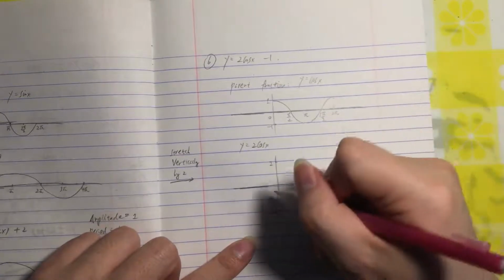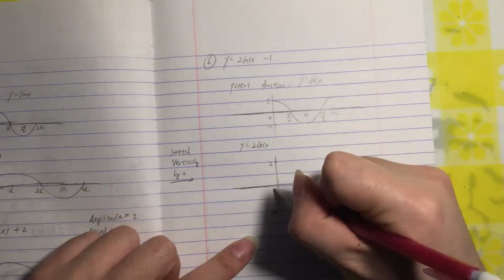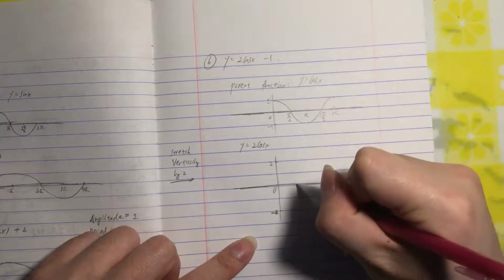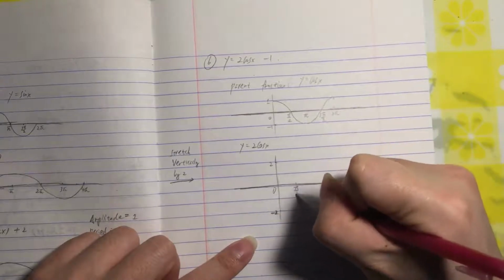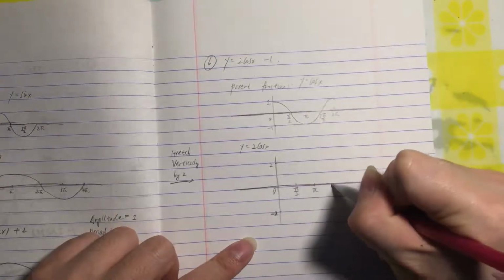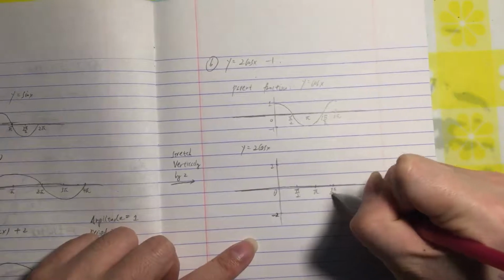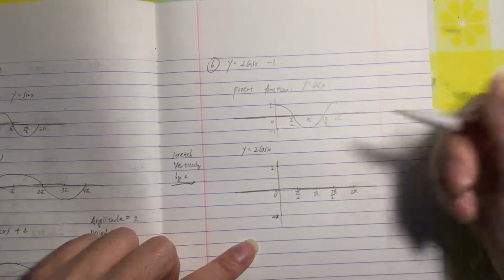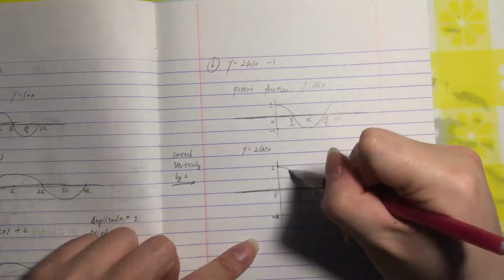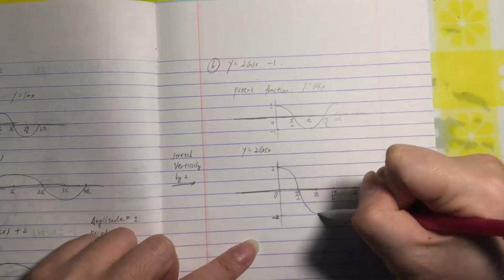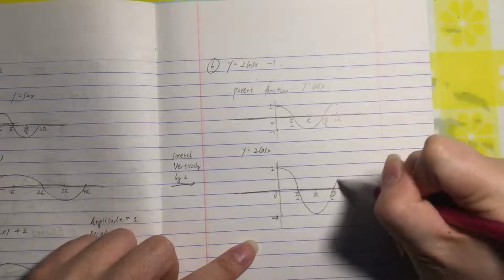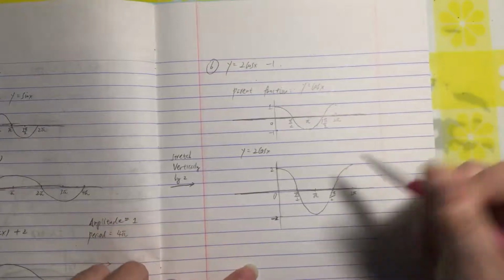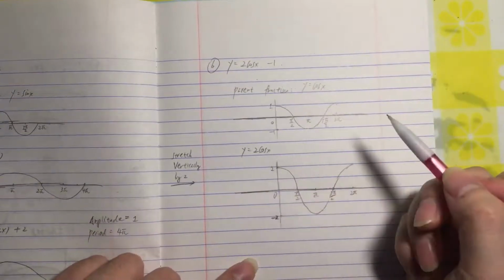Everything else stays the same. Graph stays the same shape. 0, pi over 2, pi, 3 pi over 2, and 2 pi. The graph stays the same shape. That's the graph y equal to 2 cosine of x.